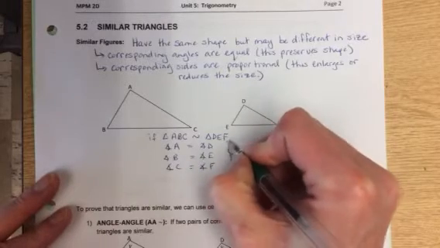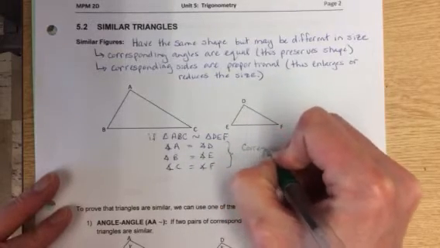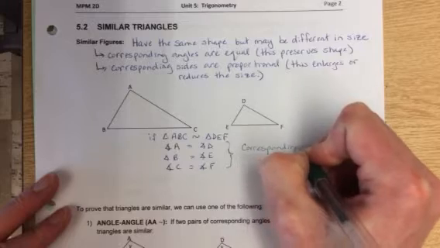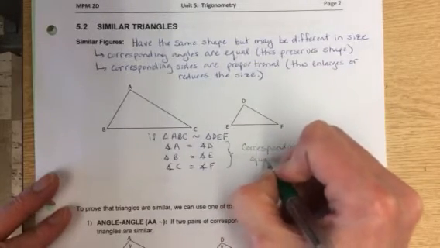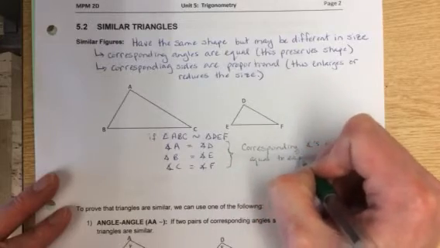That's supposed to be a curly bracket. So corresponding angles are equal to each other.